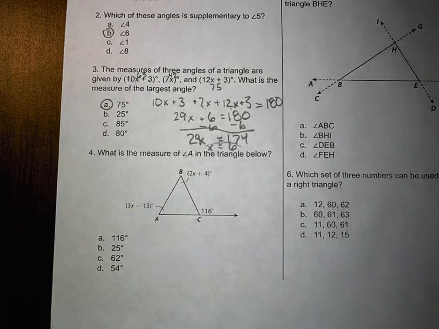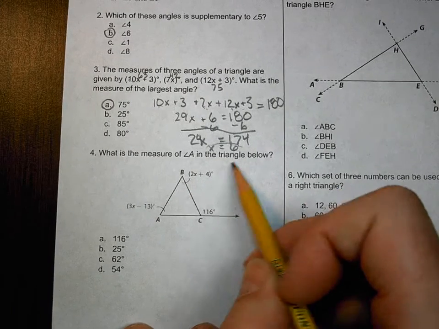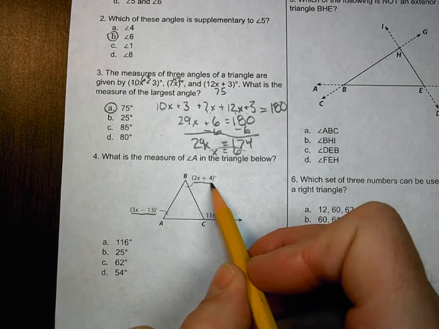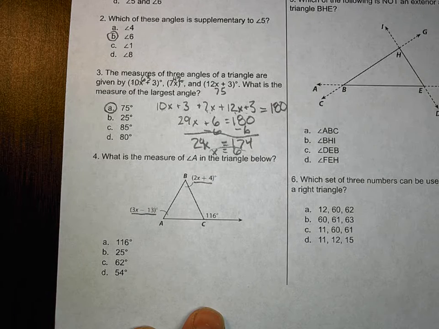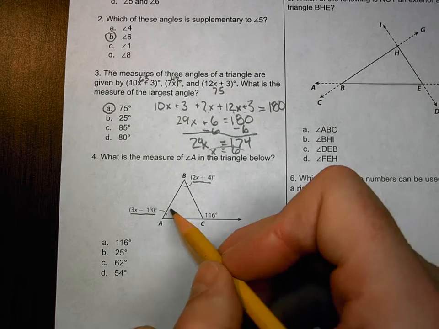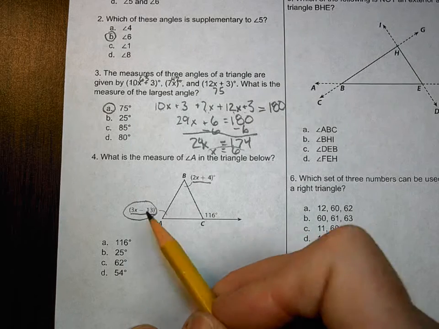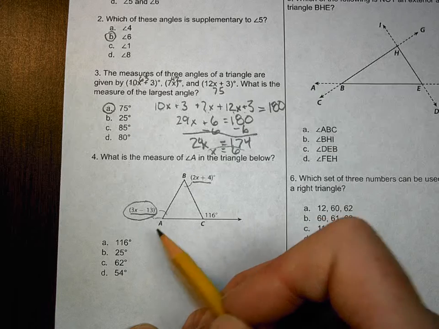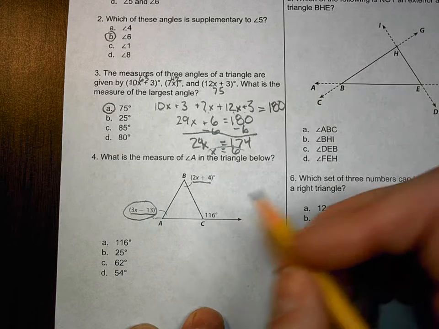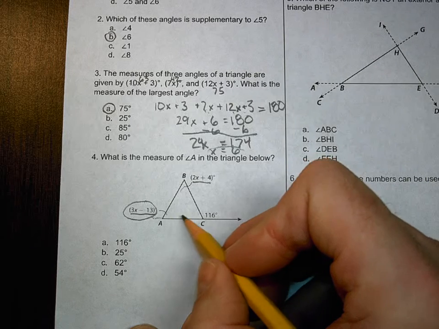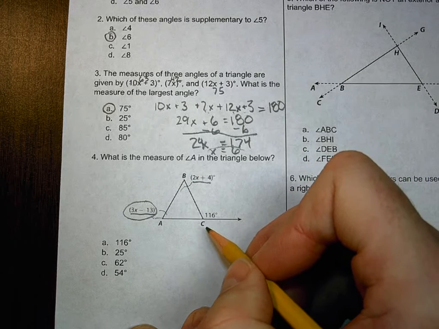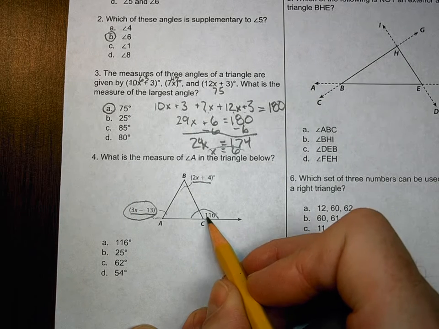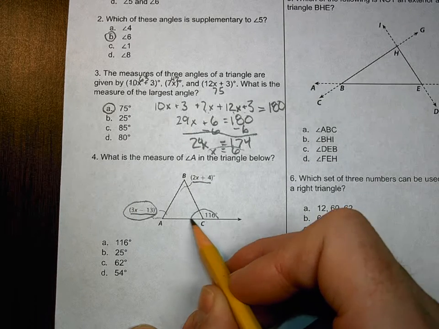Let's look at number 4. Number 4 says, what's the measure of angle A in the triangle below? Well, first of all, notice that these angles are made up of small equations. So I've got 3x minus 13 and 2x plus 4. So angle A, which is this one right here, when I get done, is not the value of x. It is the value of 3 times x minus 13. I'm going to figure the value of x. There are 2 ways to do this, and probably the easiest for you all is to remember the triangle sum theorem, which says the inside angle measures equal 180. And these two here are supplementary, meaning they also equal 180. So 180 minus 116 will get me this angle here.